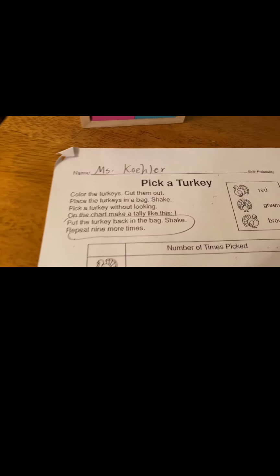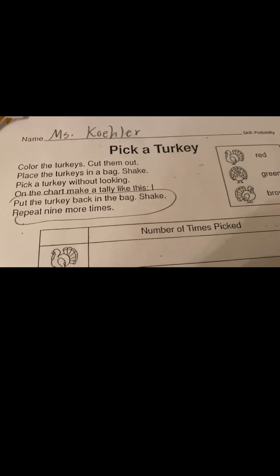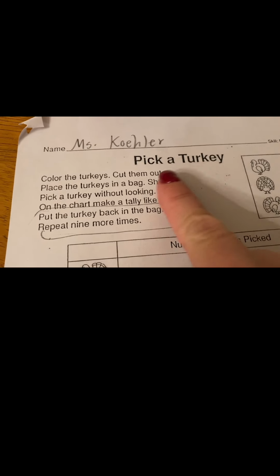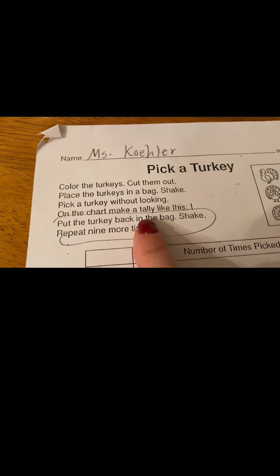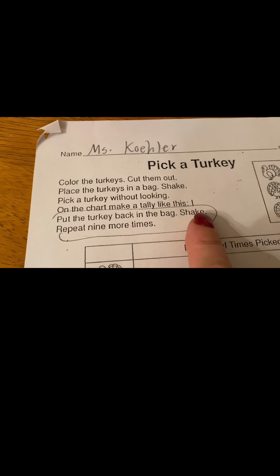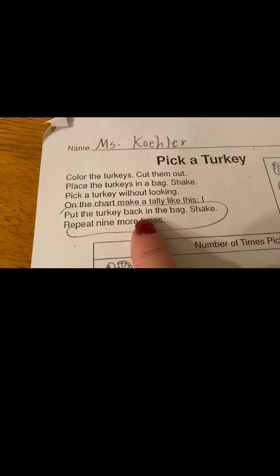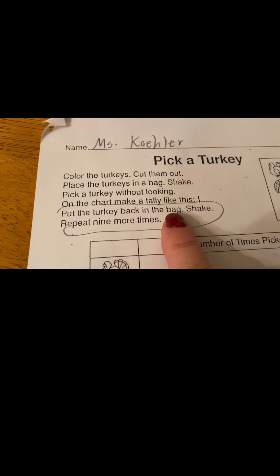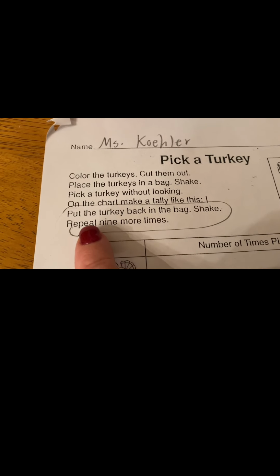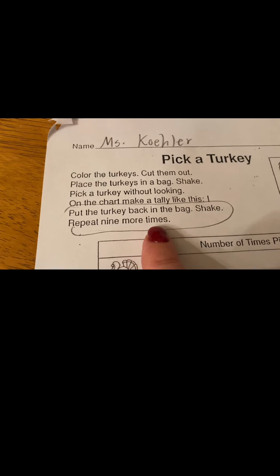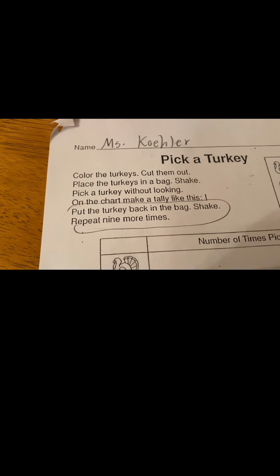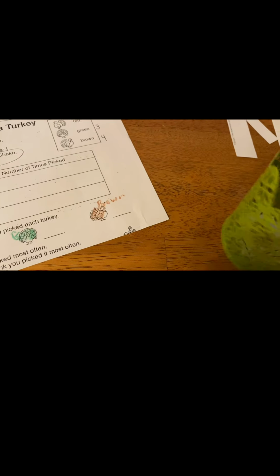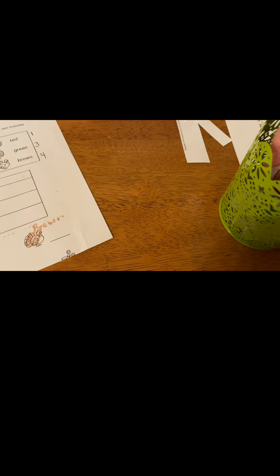Okay, then you're going to pick a turkey without looking, and on the chart you're going to make tallies. So you're going to put the turkey in the bag or the cup, shake, and pick one out, repeat 9 more times. So you're going to do it for a total of 10 times. So watch me. For example, I'm not going to look. Put it over here. I'm going to grab one out.